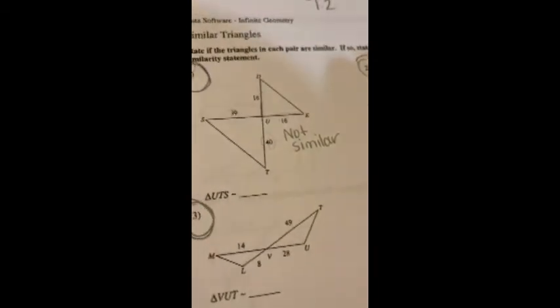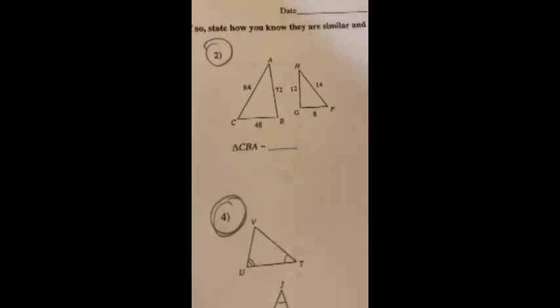Okay? Now, if we look at number 2 here, we have to figure this out a different way. Remember, we're looking at sides or angles, and we don't have any information on the angles, so we're going to look at the sides. Here we have 14, 8, and 12, and then here we have 72, 48, and 84. We have to try to figure out how they can be similar.